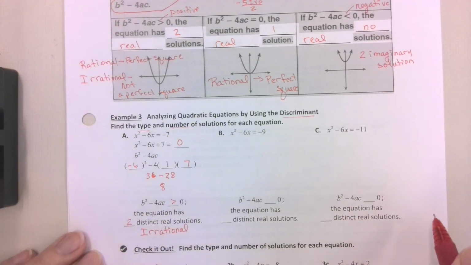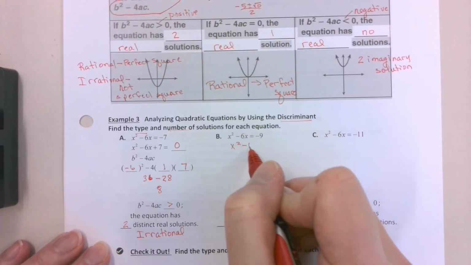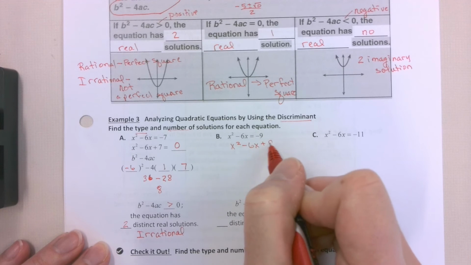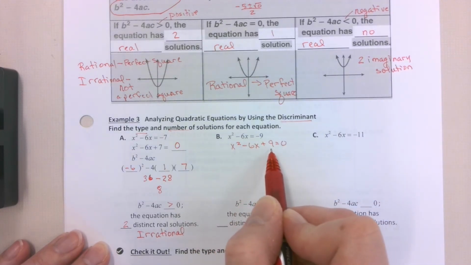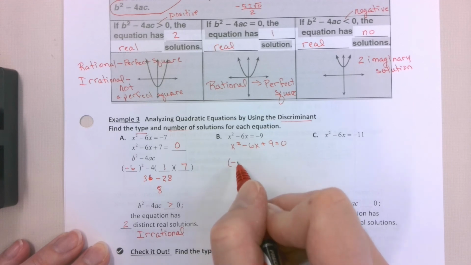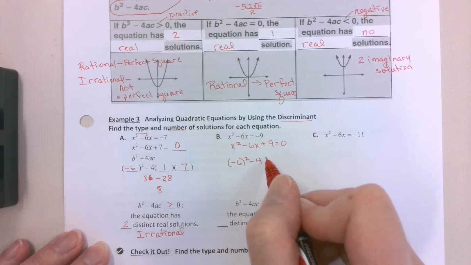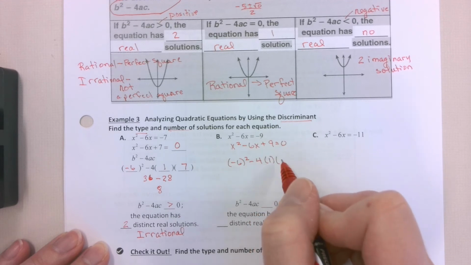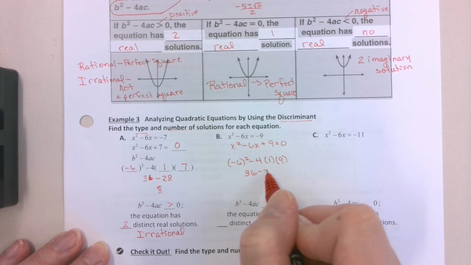All right, next idea, we have another problem. I'm going to set it equal to 0. If it helps you to pull your A, B, and C, go ahead and pull that. A is 1, B is -6, C is 9. We're going to plug it into our formula. So -6 squared minus 4 times A is 1, C is 9. And then I'm going to simplify that. I get 36 minus 36.